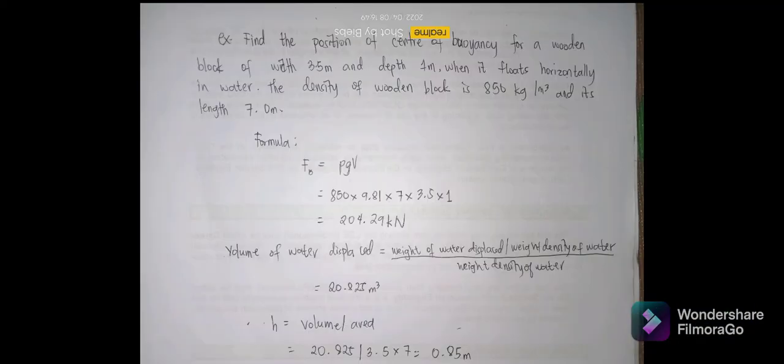So let's cite an example. Find the position of the center of buoyancy for a wooden block of width 3.5 meters and depth of 1 meter when it floats horizontally in water. The density of the wooden block is 850 kilograms per cubic meter and its length is 7 meters.